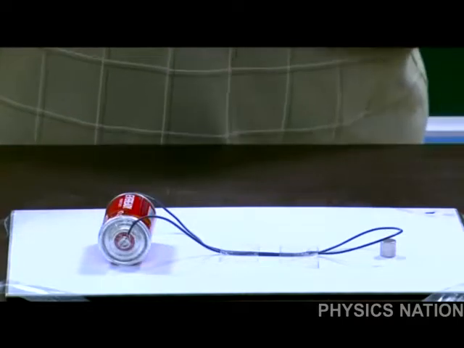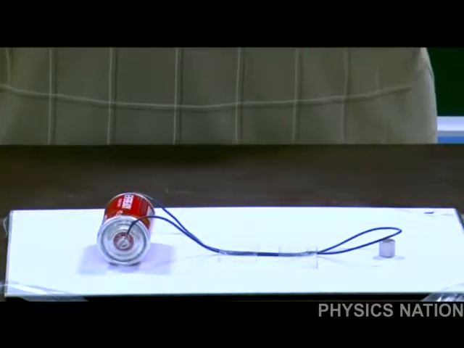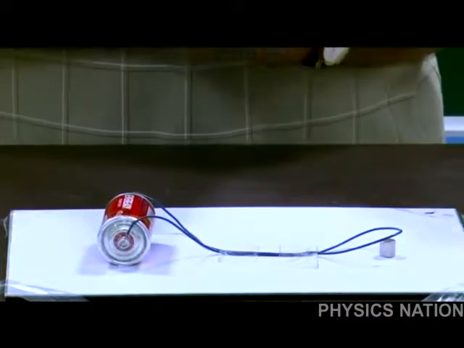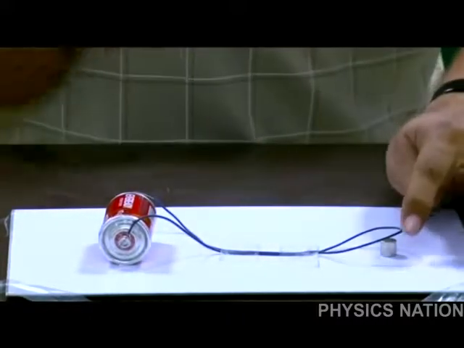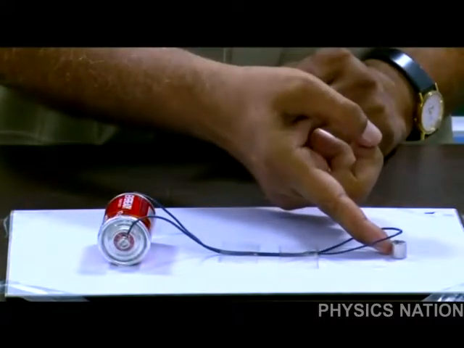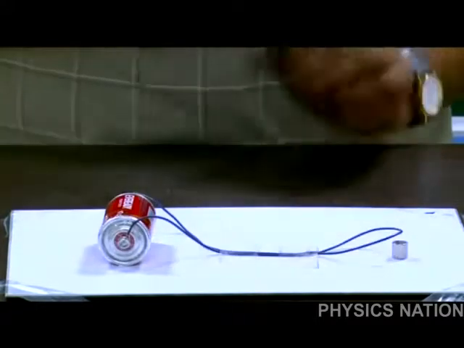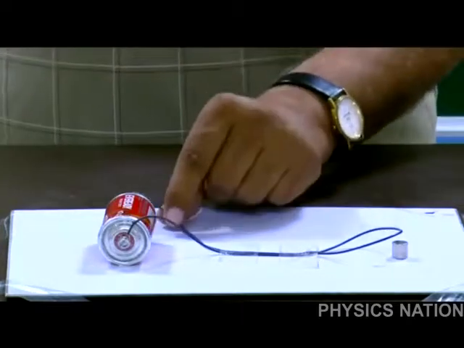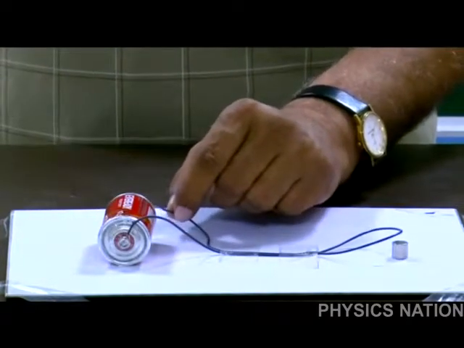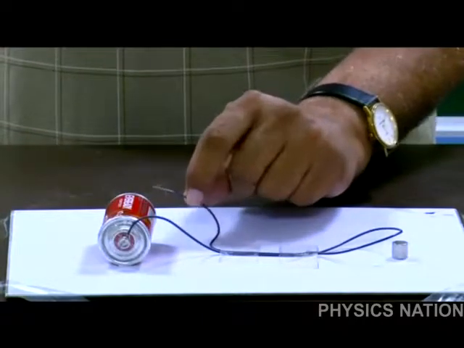Okay. Now see the placing of this magnet. I will be changing this placing and I will bring this magnet right below this portion of the loop. So let me put it here, and now let us see what happens. What do you observe?